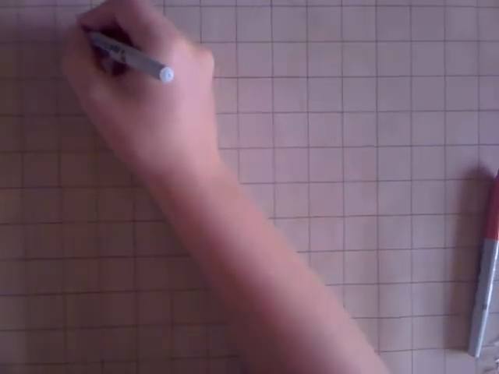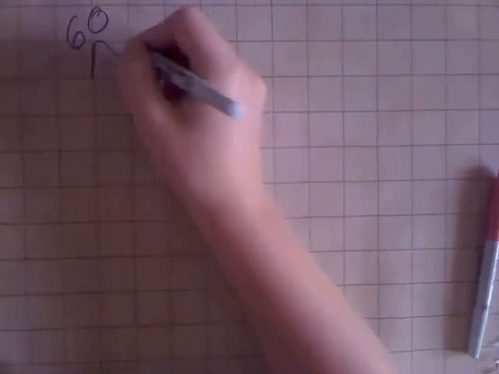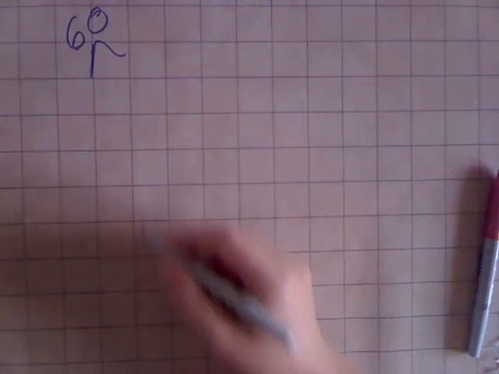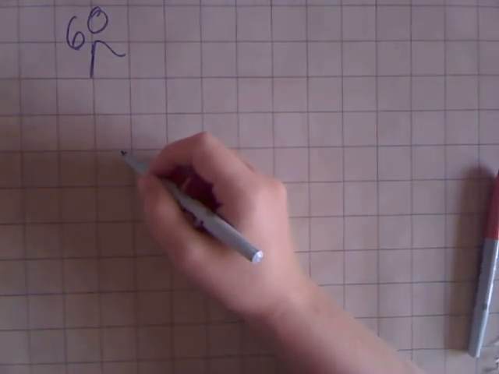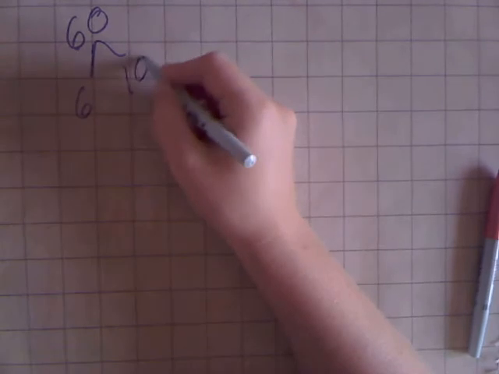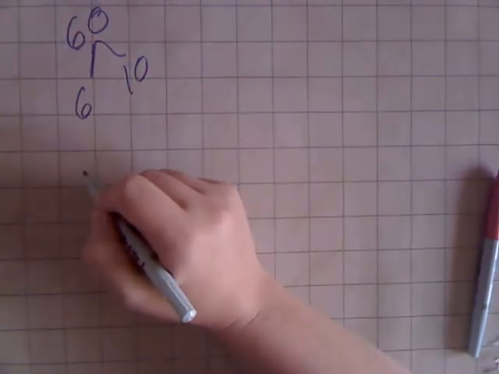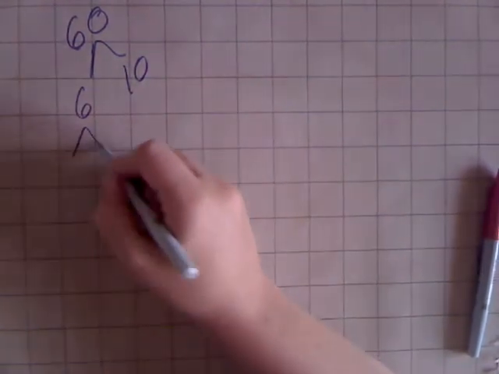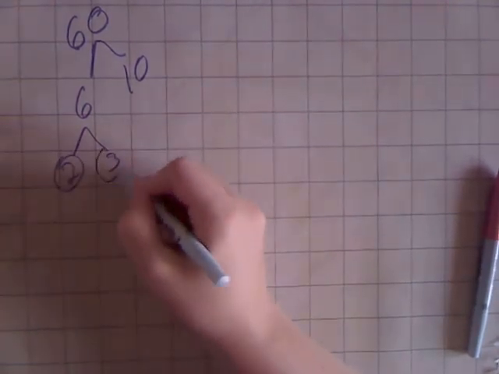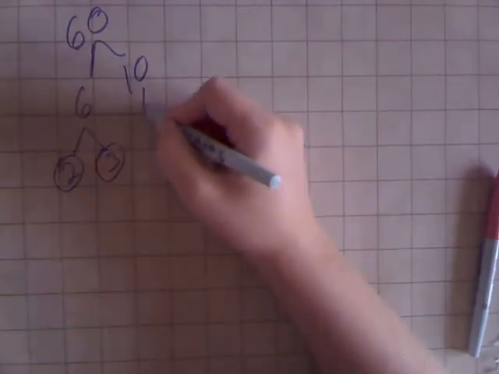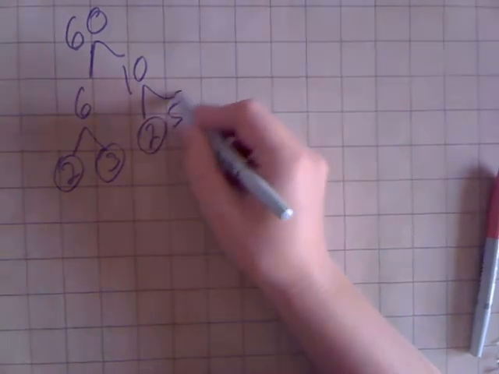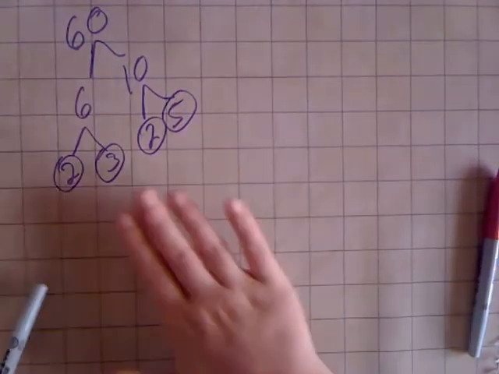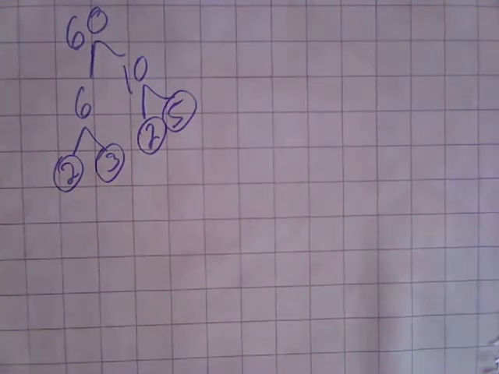Well, the first thing that we need to do to figure this out is we need to find the prime factors of each number. So, for example, I'm going to take 60 and I'm going to break it down using a factor tree. Two numbers that multiply together to make 60 are going to be 6 and 10. 6 is not prime, it actually breaks down further. I know that 2 times 3 is 6, and to break down the 10, I know that that's 2 and 5. I'm done with that factor tree because it ends in all circle numbers.